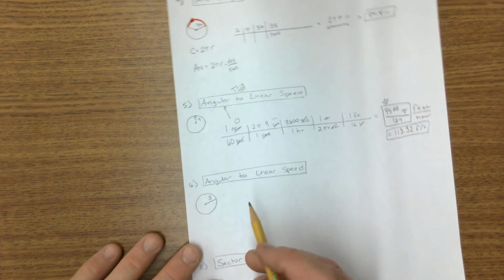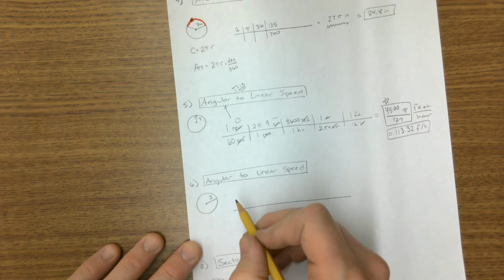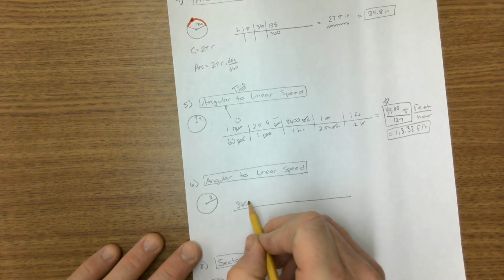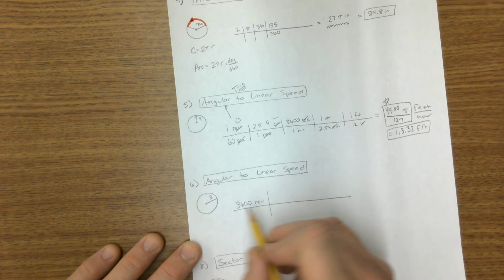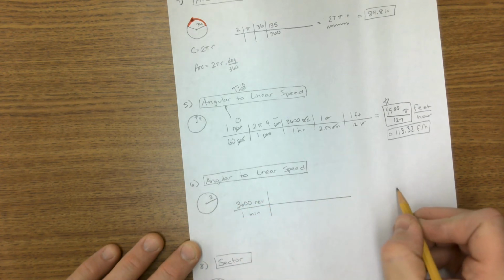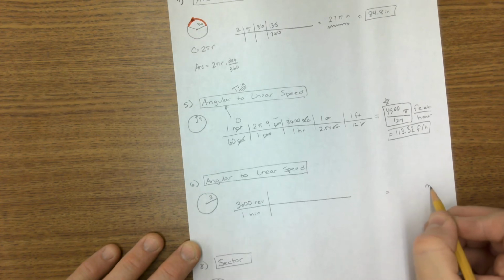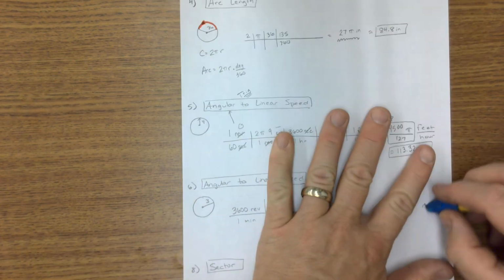Number 6, the circular blade of a saw. Again, it tells us what it's rotating: 3,006 revolutions per every minute. And we want to get to miles per hour. Let me write it this way. Let's write it like this.